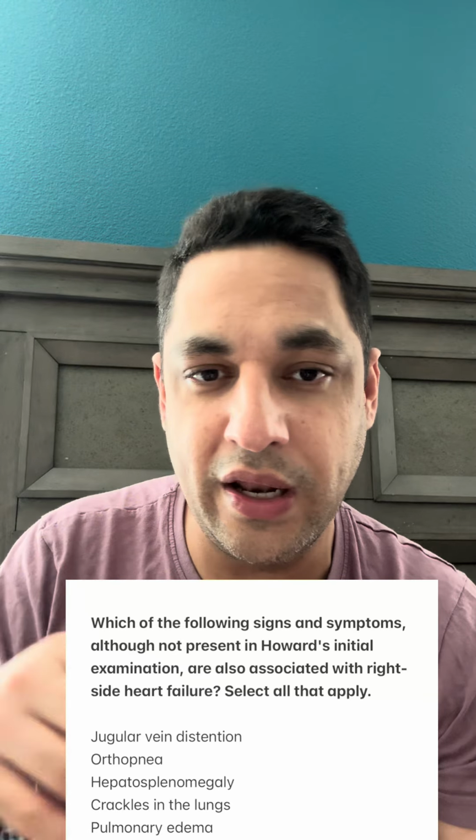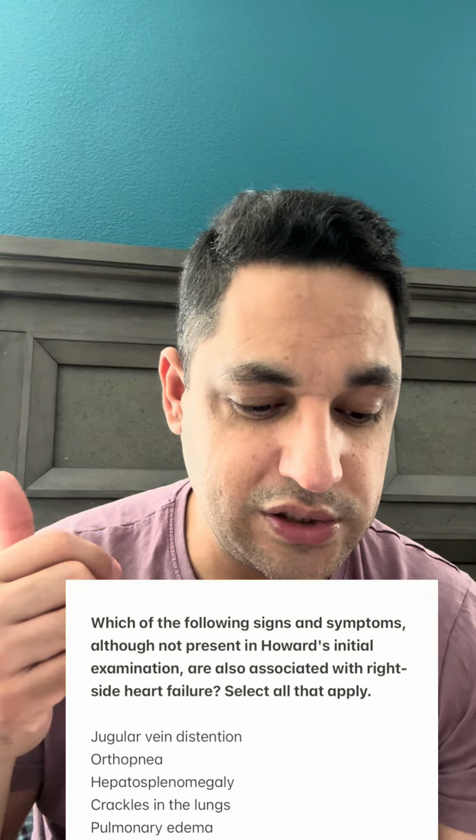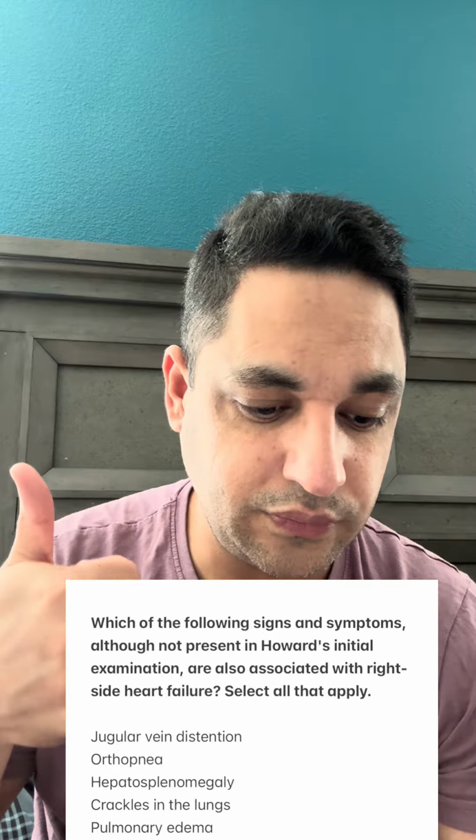So jugular vein distension, hepatomegaly, yes. Crackles in the lungs, no, right, it's a breathing issue. All the L for left side, L for lungs, right, all the lung issues are on the left side. Pulmonary edema, no, pulmonary means lung, right? So when all your fluid is backing up in your lungs, that's called pulmonary edema. So at this time our answers are jugular vein distension and hepatomegaly. Those are the two answers.